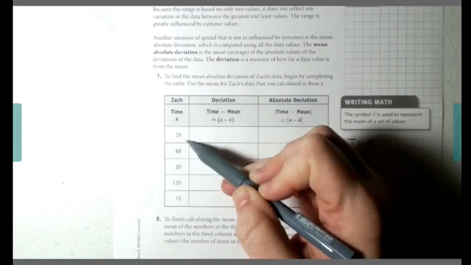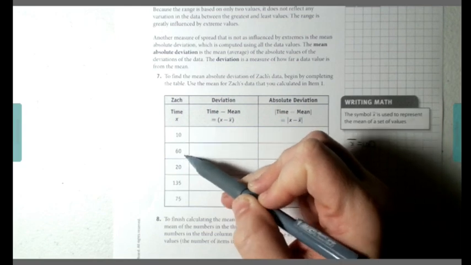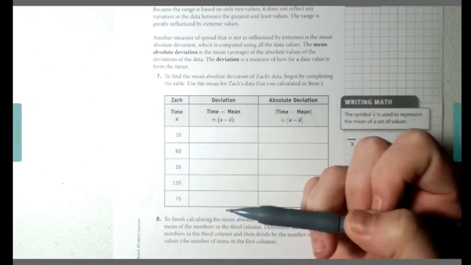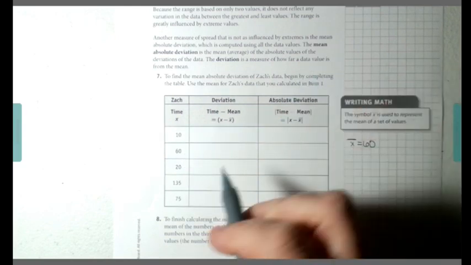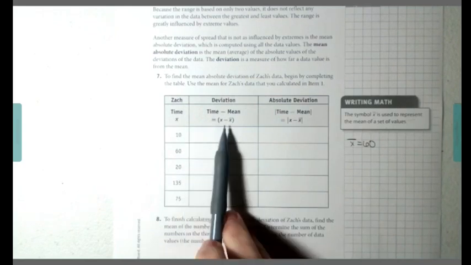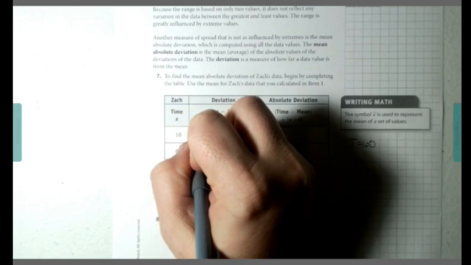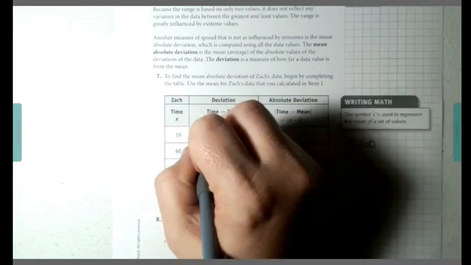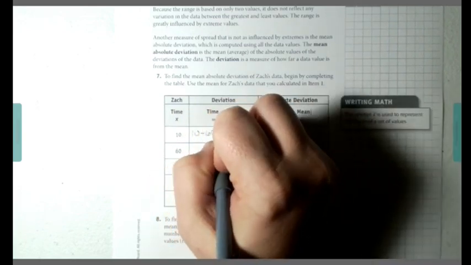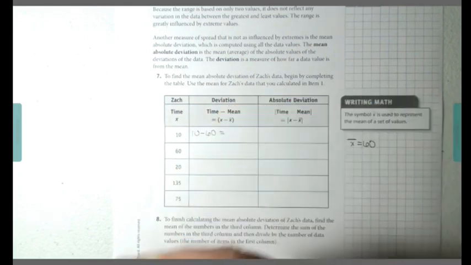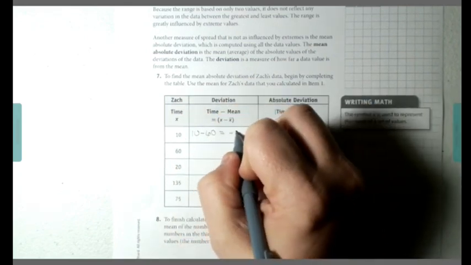These 5 numbers are the actual individual times that he spent each evening texting. Okay? And what you're going to do is you're going to take this value. So I'm going to write this out. 10 minus my mean, which is 60. So this value should come out to be negative 50.